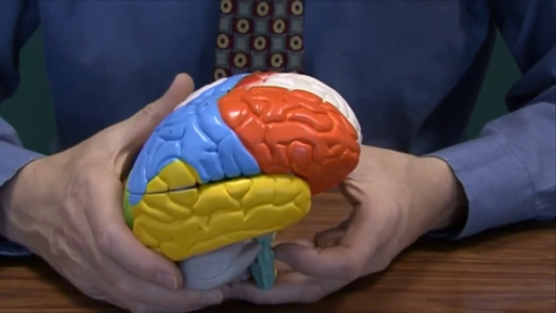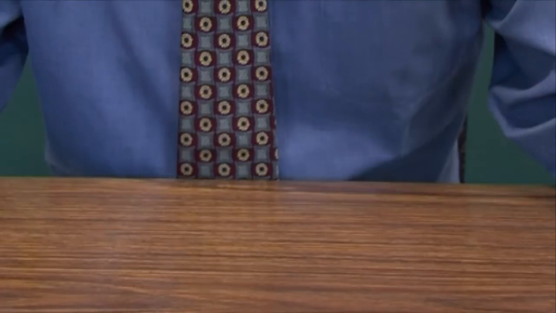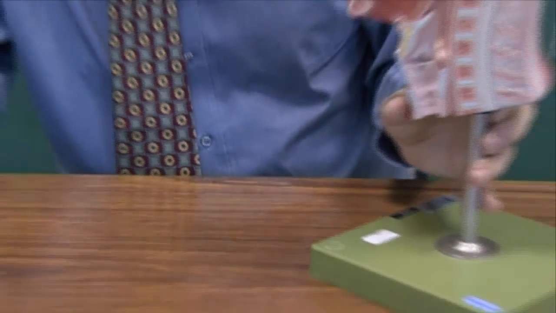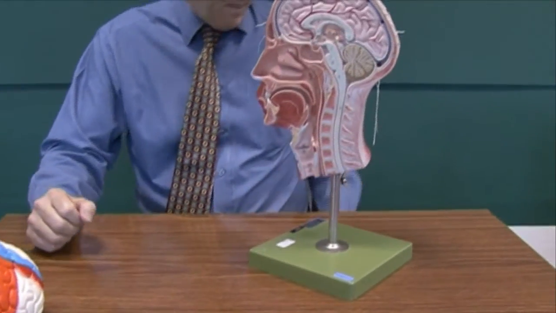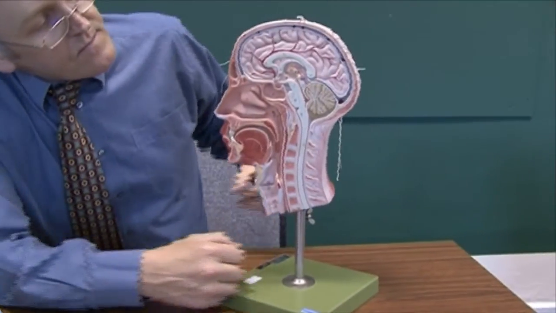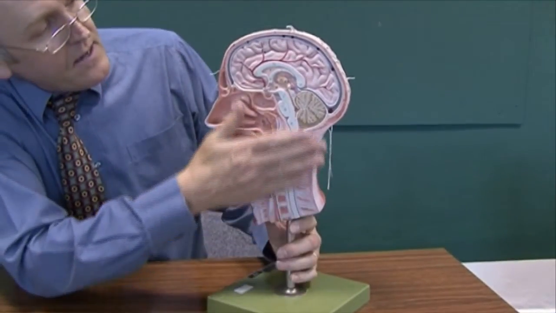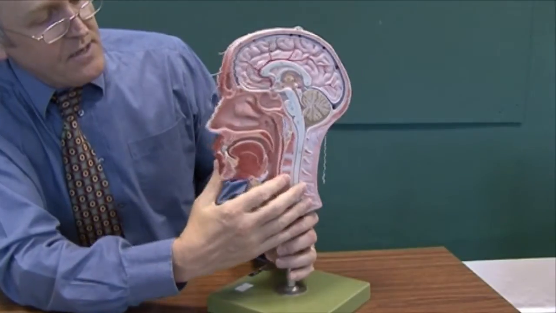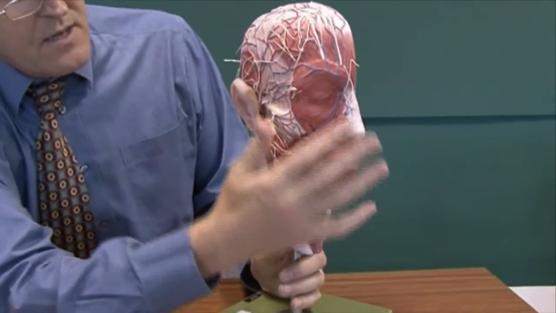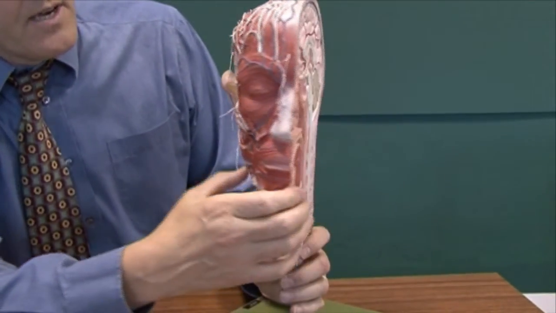Now we have another model here which shows the areas of the brain quite nicely. And this is like the head in cross section. So the head's like been chopped in half here.